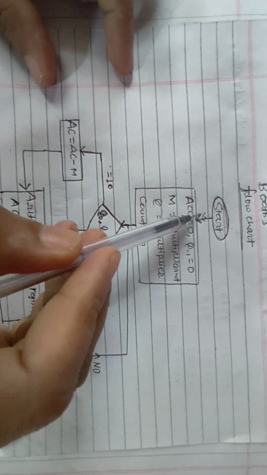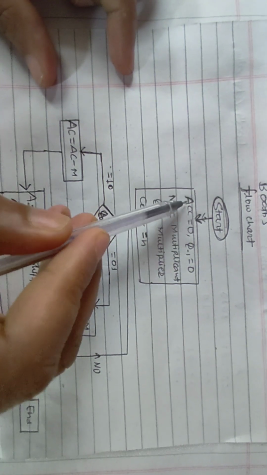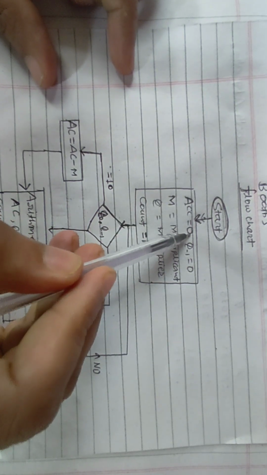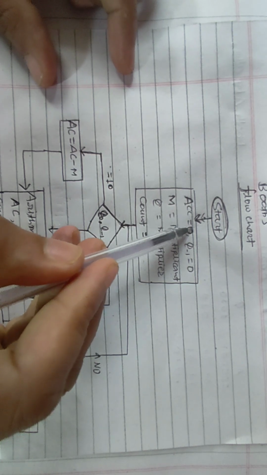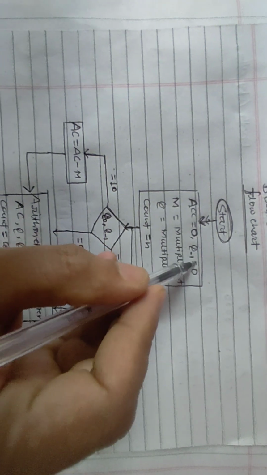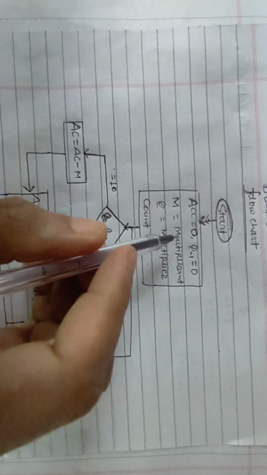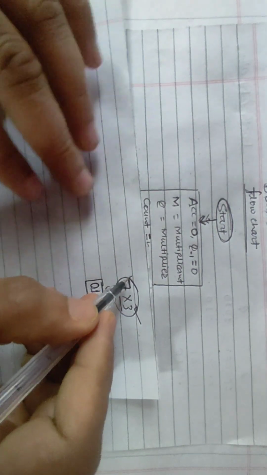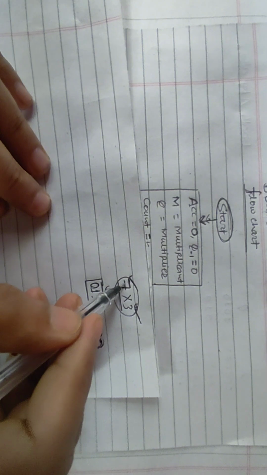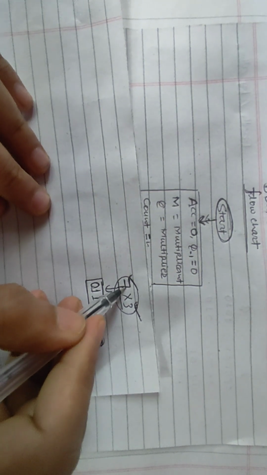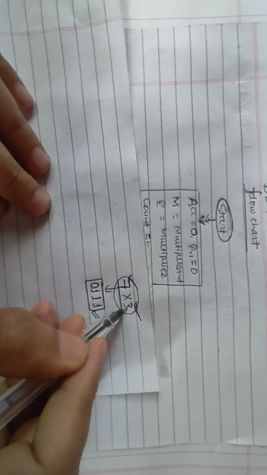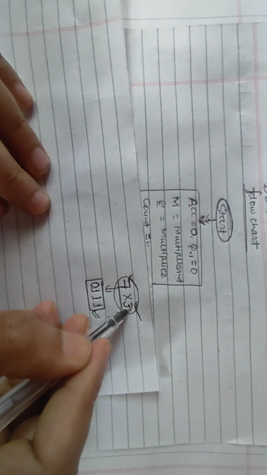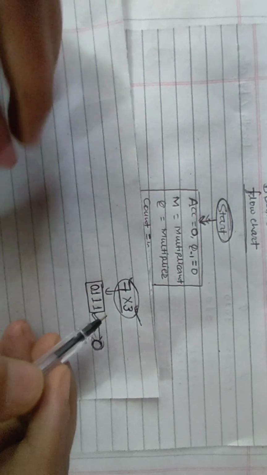So in the Booth algorithm, first of all we have to store 0 in the accumulator, and initially we set 0 in the accumulator, and the value of q1 also we have to put 0. And we all know that we can multiply any two values. Let's take an example of 7 and 3. So either we can say this 7 is the multiplicand or multiplier, or this 3 we can say either multiplicand or multiplier. In the case of multiplication, it doesn't matter which one is the multiplier and which is the multiplicand.